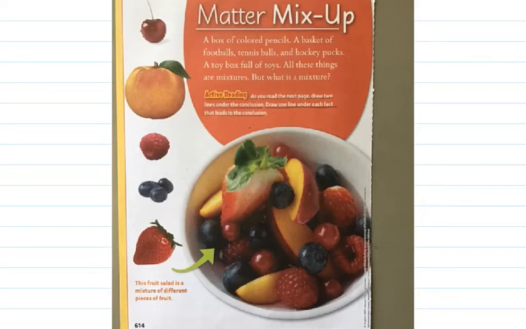Now, let's follow along really quick and let's look and see what kind of fruits there are in this bowl. So, we have cherries, peaches, raspberries, blueberries, and last but not least, strawberries. So, the fruit salad is a mixture of different pieces of fruit.